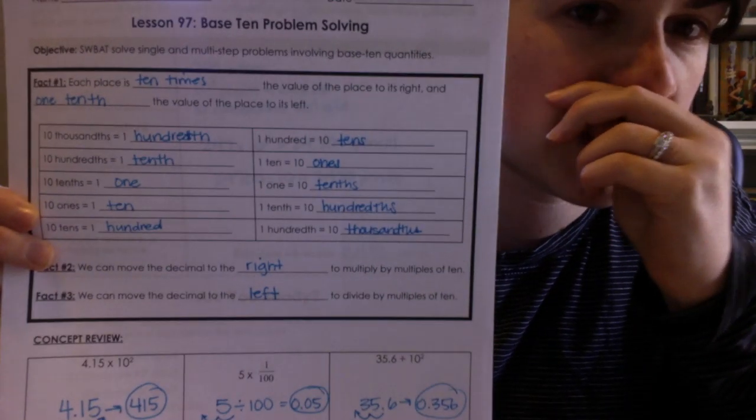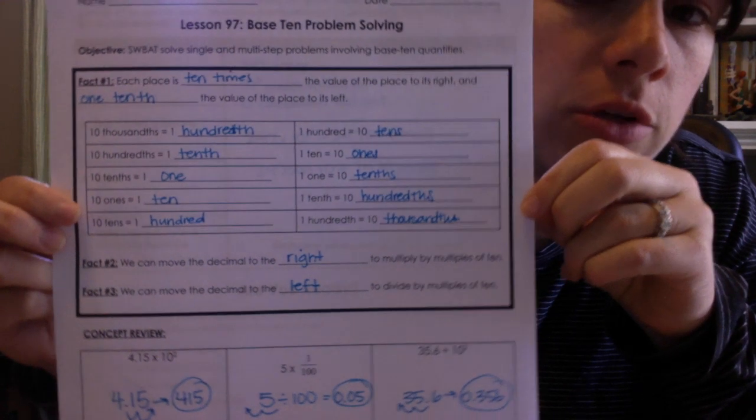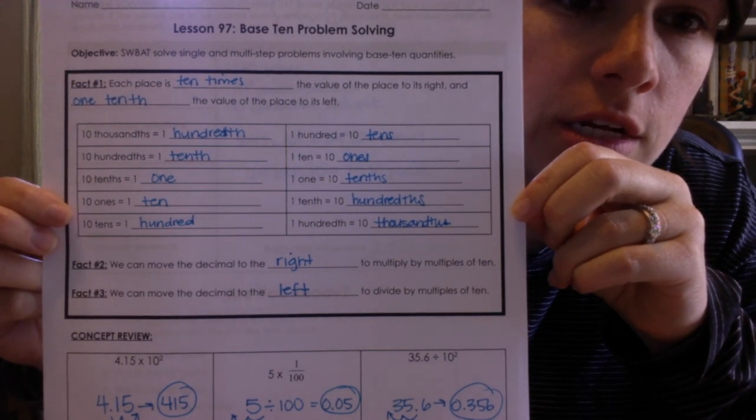Today we're going to be doing lesson 97, which is base 10 problem solving. So this is back to some review from the beginning of the year, which will also connect to what we've just been working on with metric conversions. Today we're going to solve single and multi-step problems, including base 10 quantities.